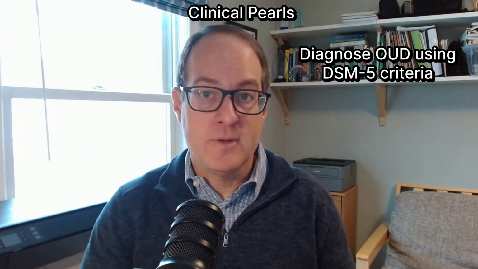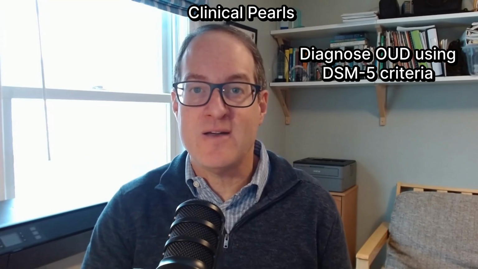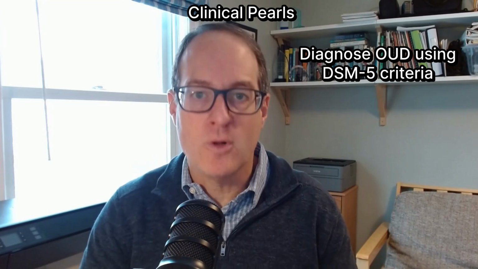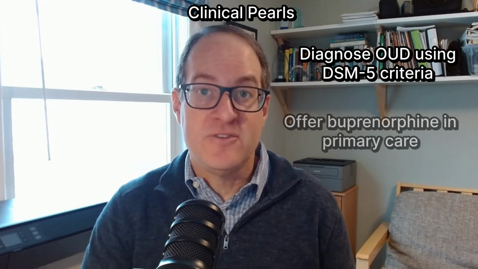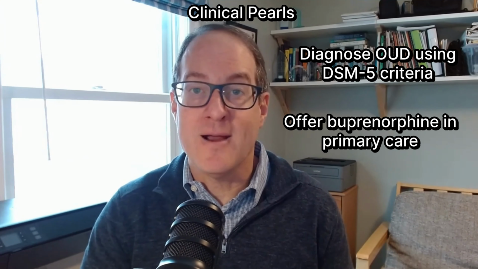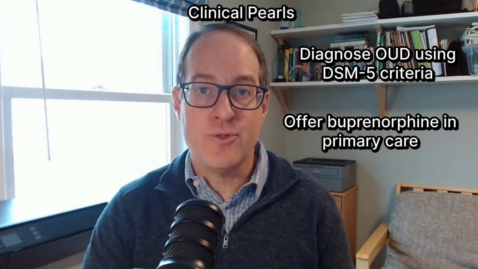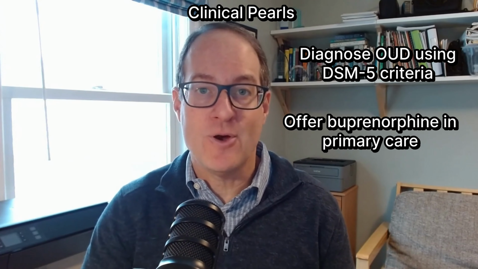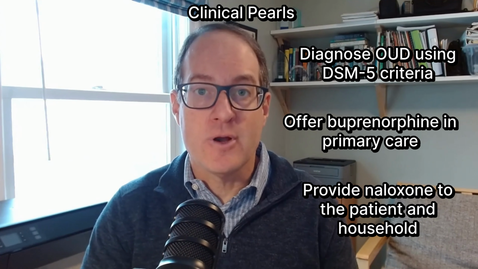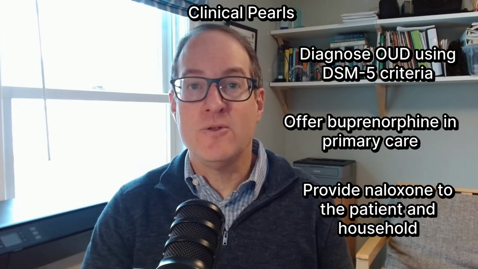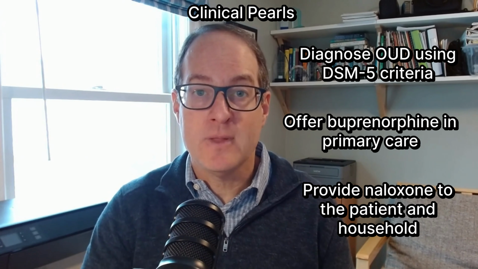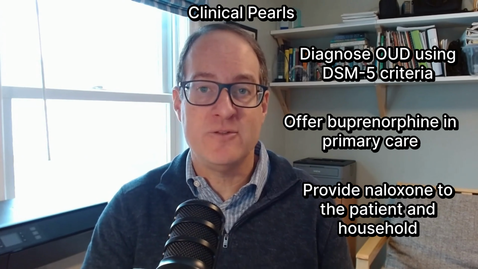The clinical pearls we want you to remember are, first, diagnose OUD using the DSM-5 criteria, including loss of control, cravings, and continued use despite harm. Second, offer buprenorphine in primary care. Any clinician with a Schedule III DEA registration can prescribe it for OUD. Third, prescribe naloxone to the patient and his household. Those taking more than 50 MME per day or combining opioids and benzodiazepines should have it on hand.